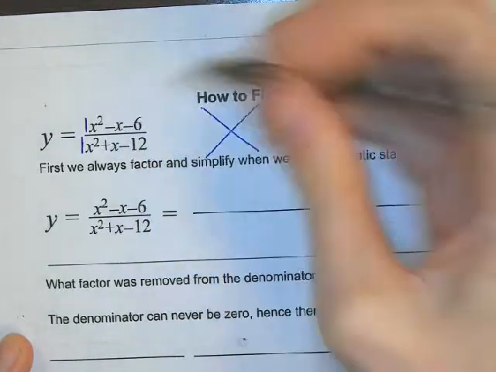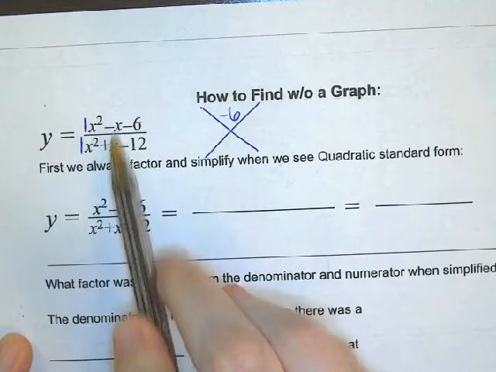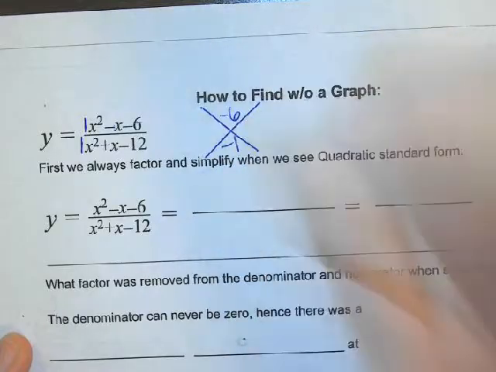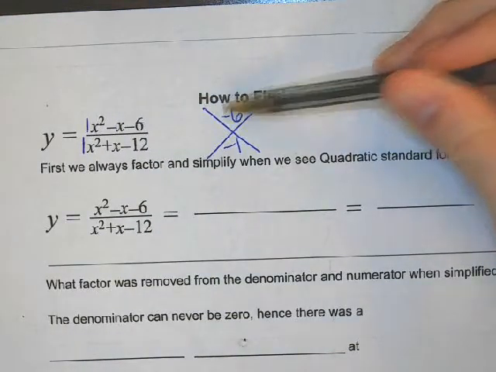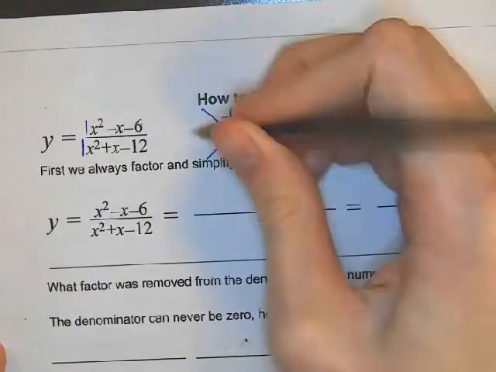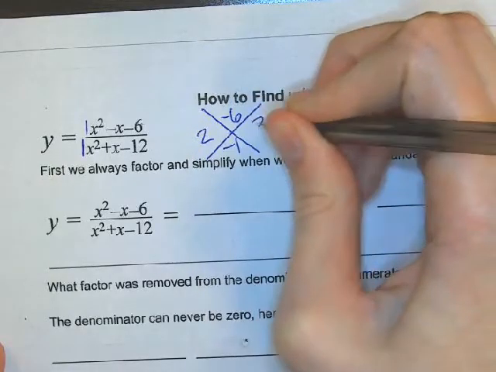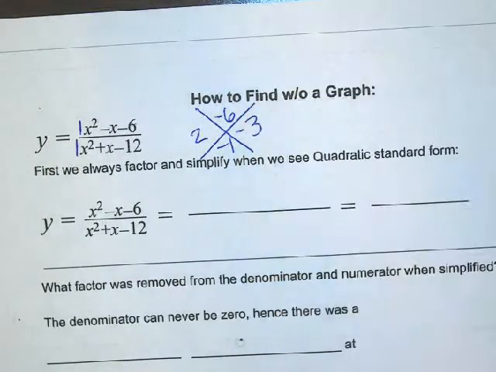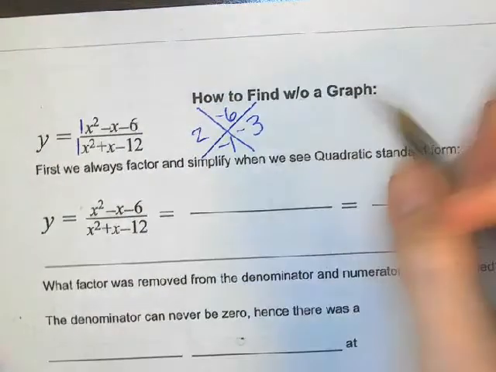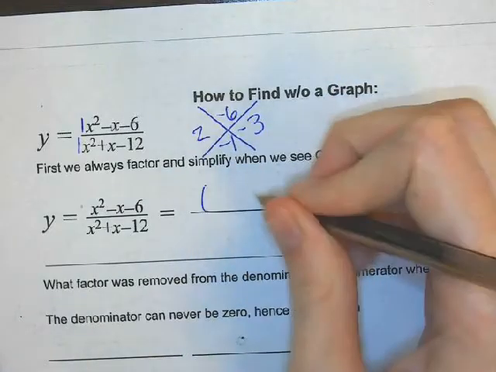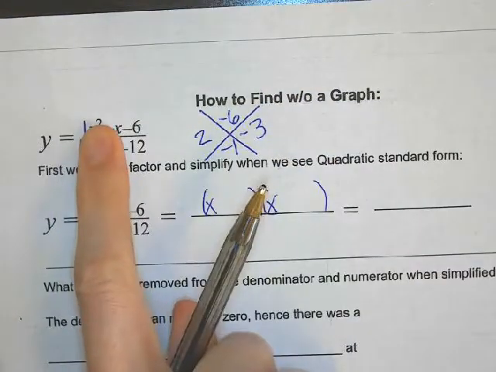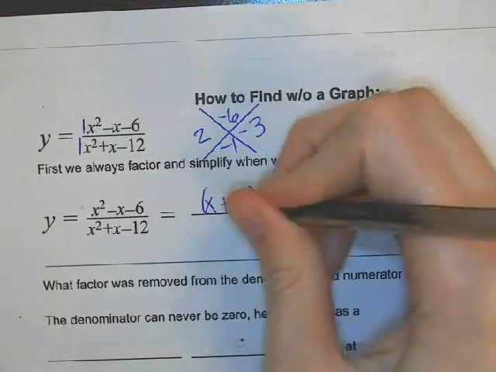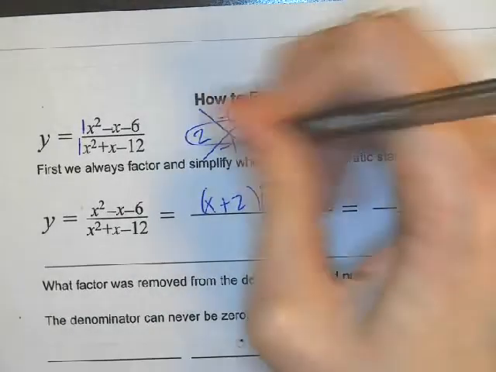A times c is -6. The b value is -1. What factors of -6 will add to give me -1? And that would be 2 and 3, but the 3 would have to be negative. 2 minus 3 is -1. Using that a equals 1 shortcut, we know that we're going to have 1x in each factor to give me back the x squared. And we know that we're going to have +2 and -3 from the expanding portion that we just did.